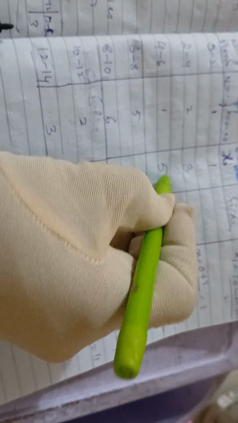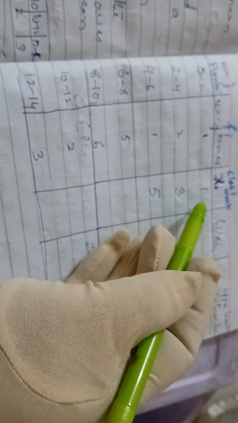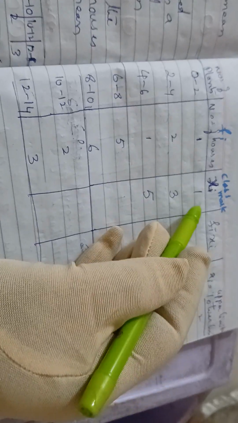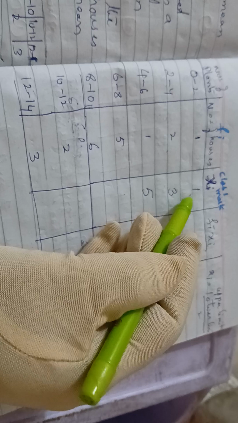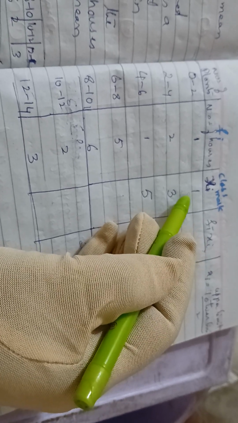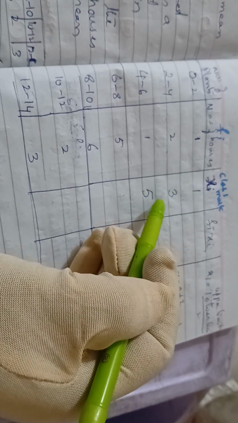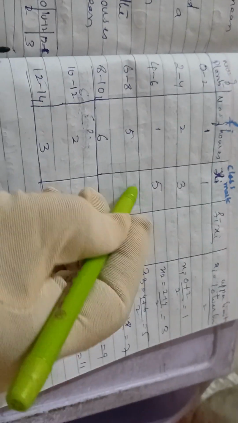So what you see is that from 1 to 3 there is a difference of 2, and from 3 to 5 also a difference of 2.